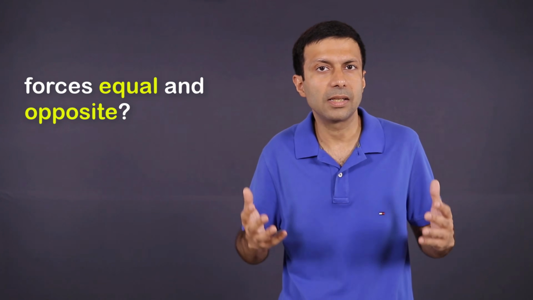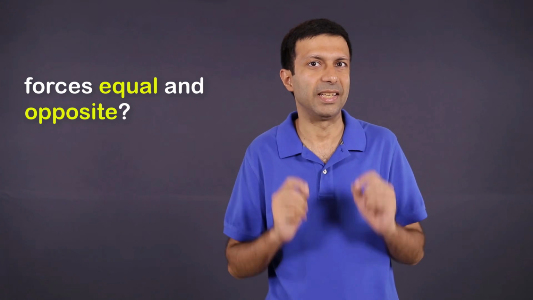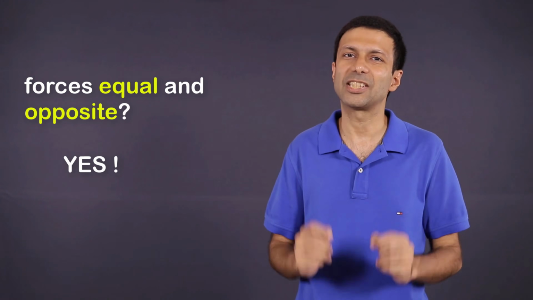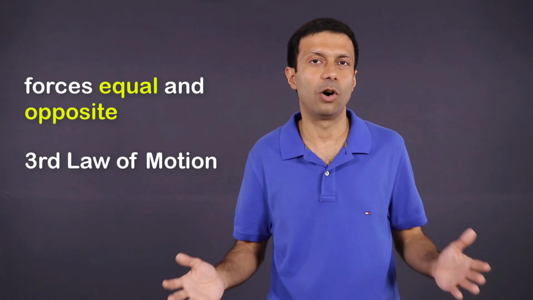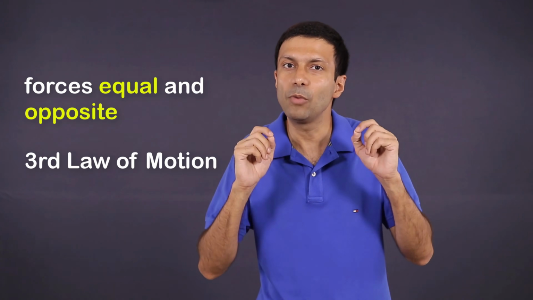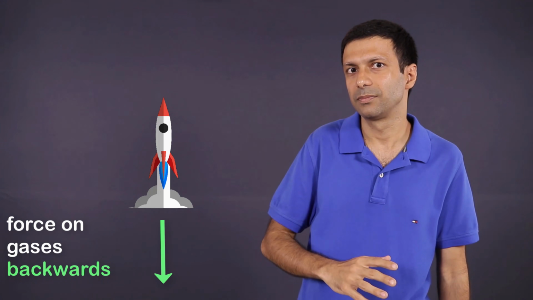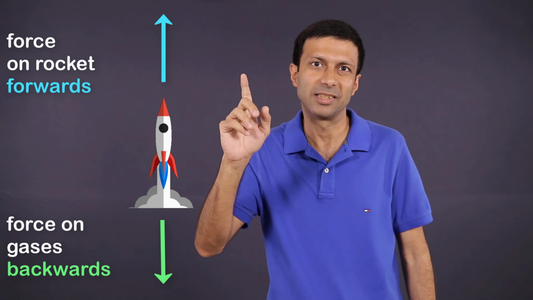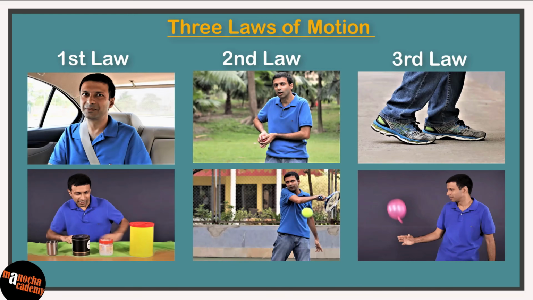Now, are these forces equal and opposite? Yes. So which law are we talking about? That's right, it's Newton's third law of motion. And this same law explains how a rocket works. A rocket exerts a force on the gases backwards. And the gases exert an equal and opposite force on the rocket forwards, making the rocket move, just like this balloon. So here are the 6 simple everyday examples we looked at for Newton's laws of motion.